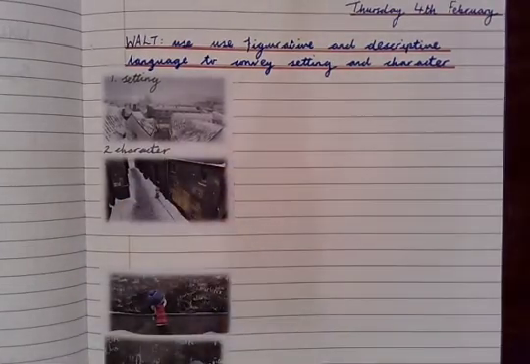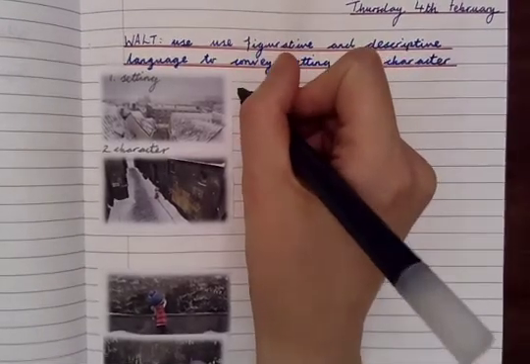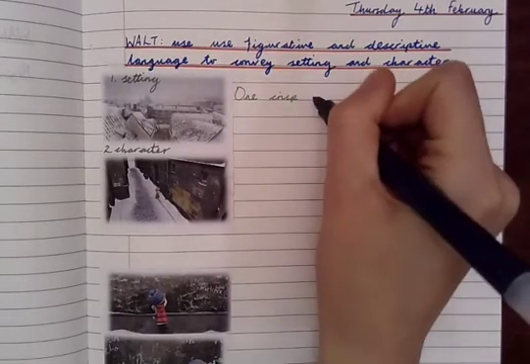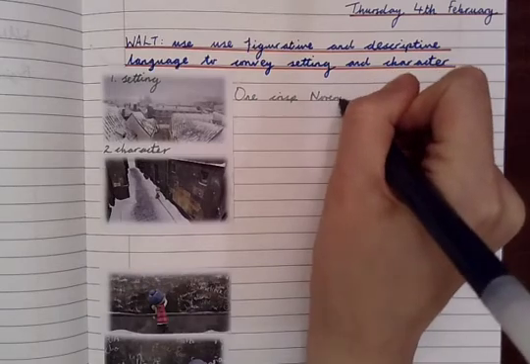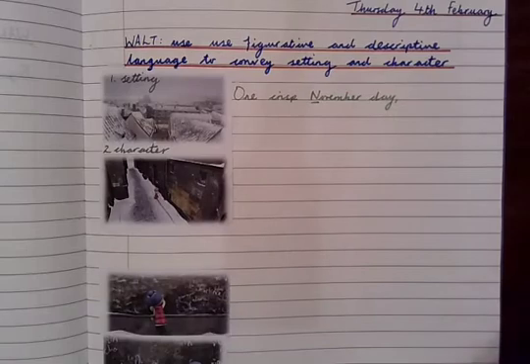So let's start telling the story of Alma then. How might I start? Well, it looks like it's during the day, so I'm going to start by saying one November day, I think. So how might I describe that November day? It's not dull or it's not damp. It looks like a crisp day. That means quite cold. So I'm going to say one crisp November day. November needs a capital N because it's the name of the month.